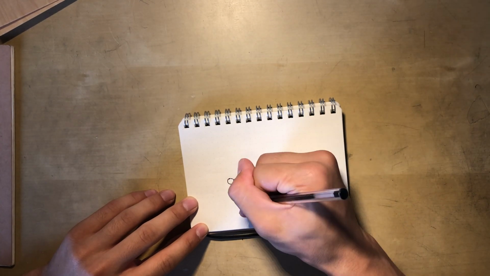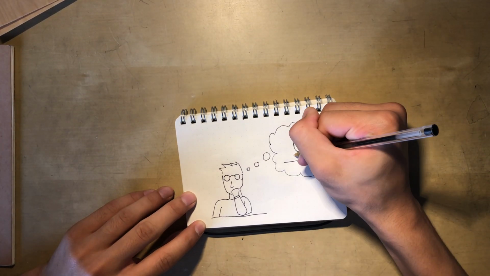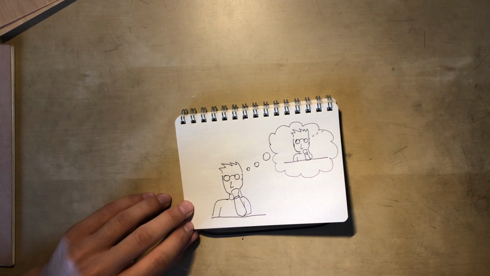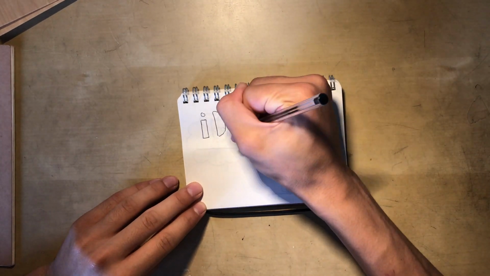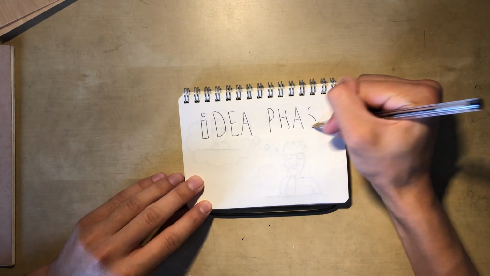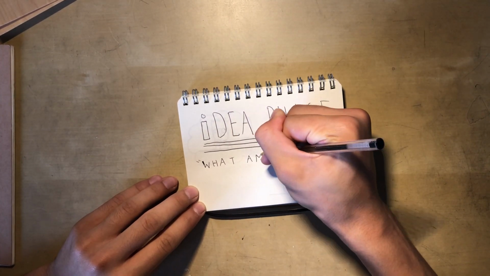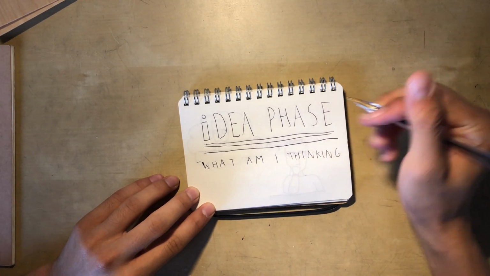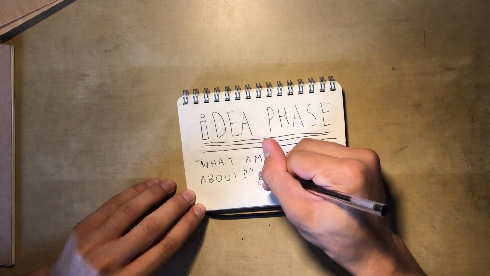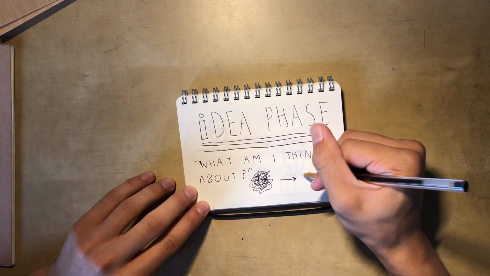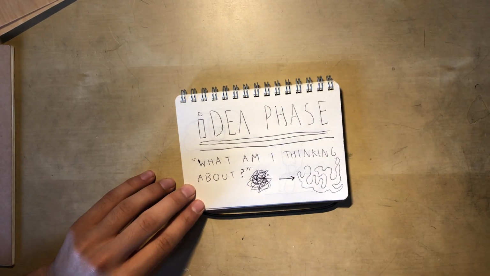Number 2. Engage in meta-thinking. Meta-thinking literally means thinking about how you are thinking, which is pretty deep. This process oftentimes happens during the idea phase of a project. It is here when it is good to stop and ask yourself questions like, what am I thinking about? Drawing or writing down the answer will clear up your ideas.